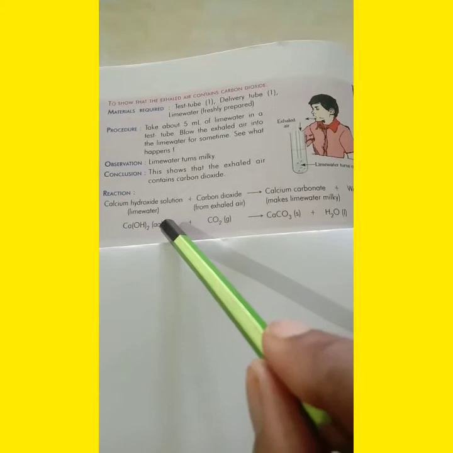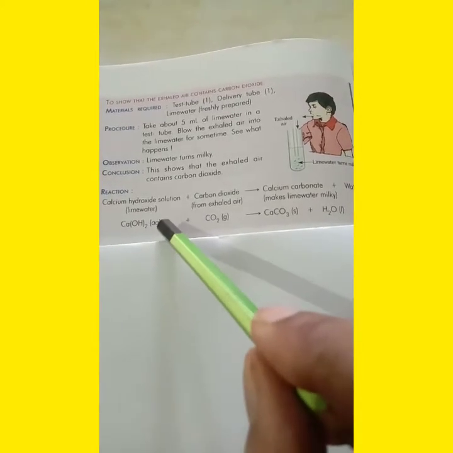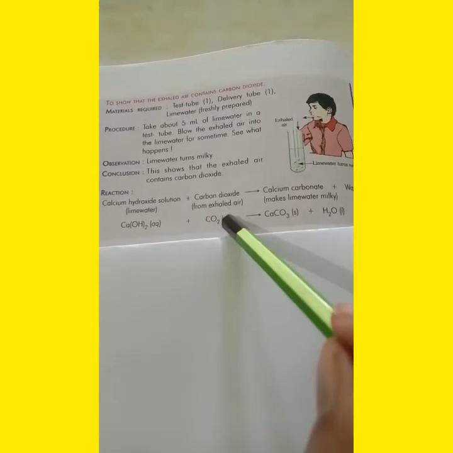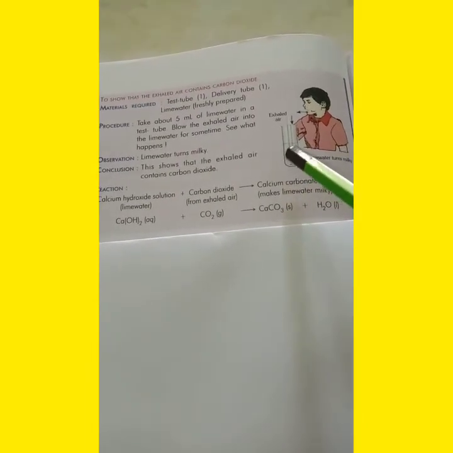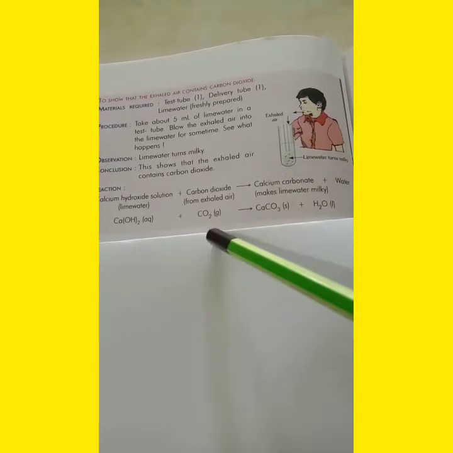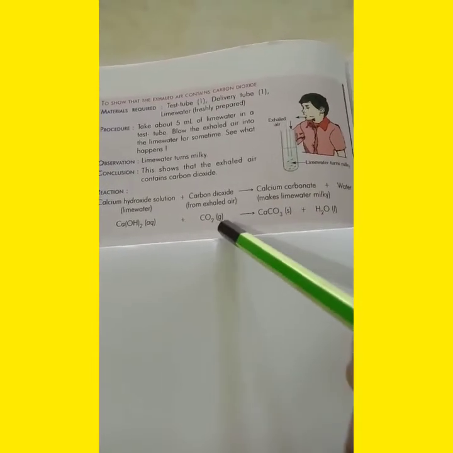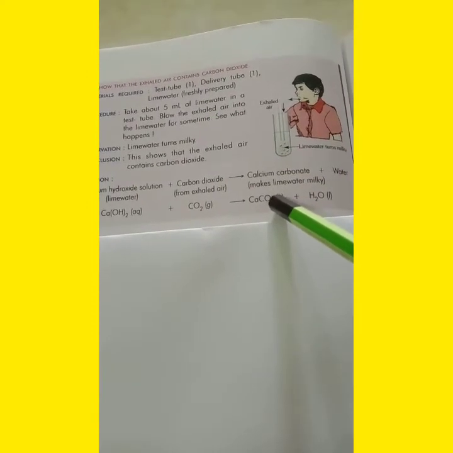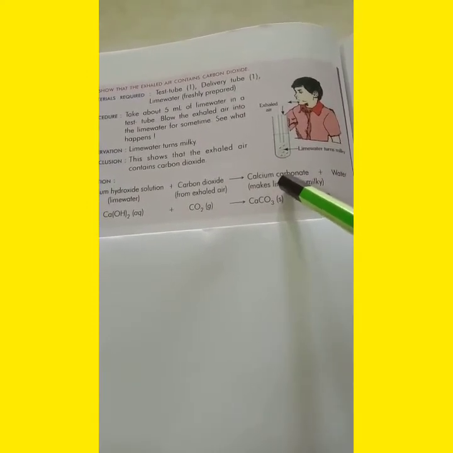Calcium hydroxide, that is lime water solution here, reacts with carbon dioxide which has come in contact with this calcium hydroxide along with the exhaled air. They both react and calcium carbonate is formed here.